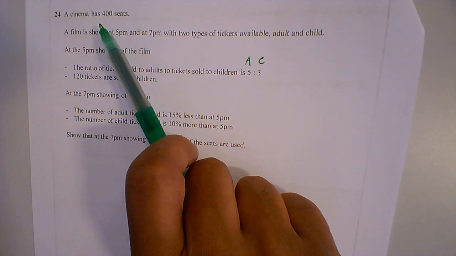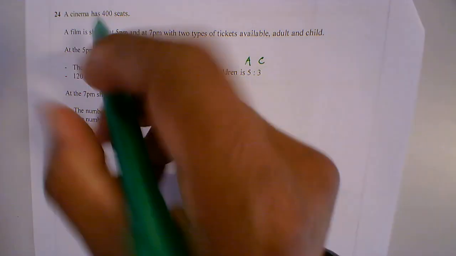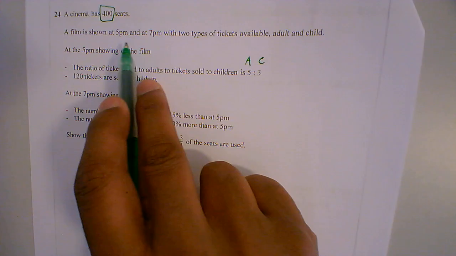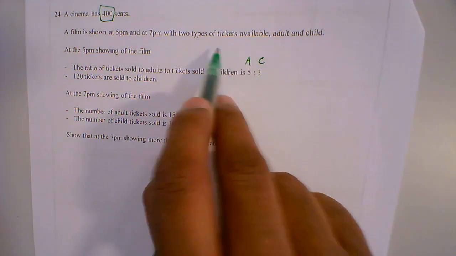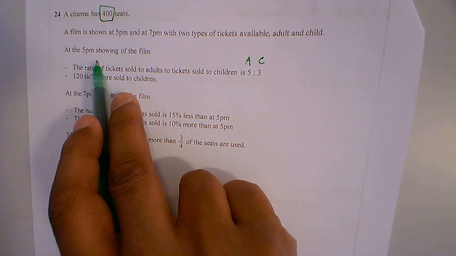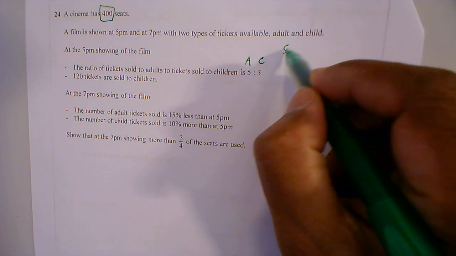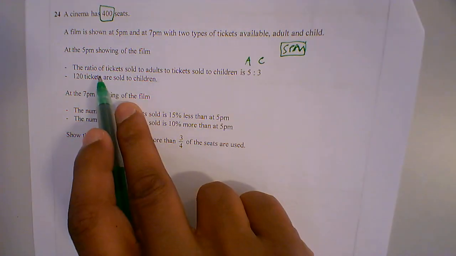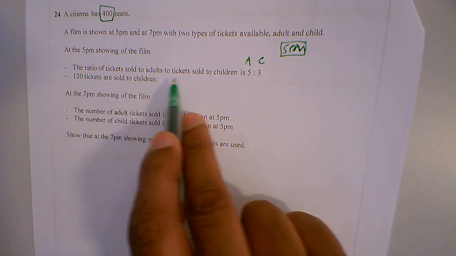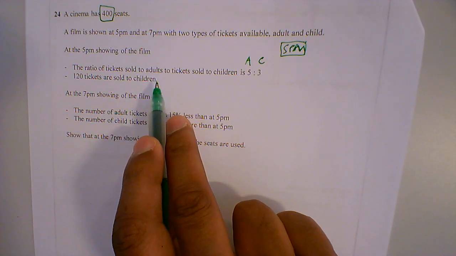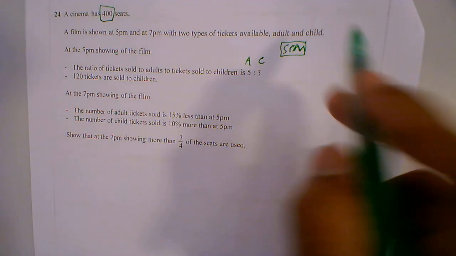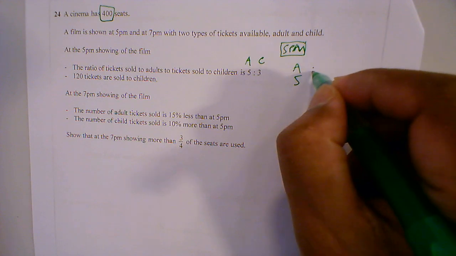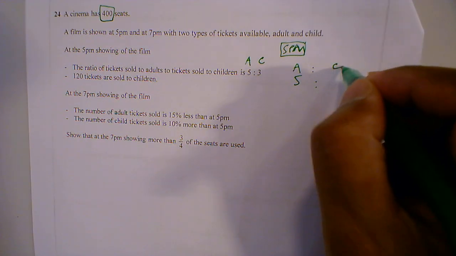A cinema has 400 seats, so let's highlight that. A film is shown at 5 p.m. and 7 p.m. with two types of tickets, adult and child. So at the 5 p.m. showing, we're looking at 5 p.m. The ratio of tickets sold to adults to tickets sold to children is 5 to 3. So I'm going to rewrite this. Adults is 5 and children is 3.